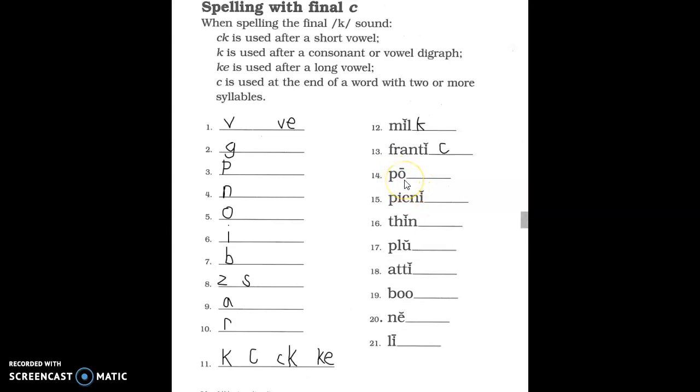Number 14, poke. How many syllables do you hear? Poke. 1. Now let's look at the letter before. It's an O. Is that a vowel or a consonant? Vowel.